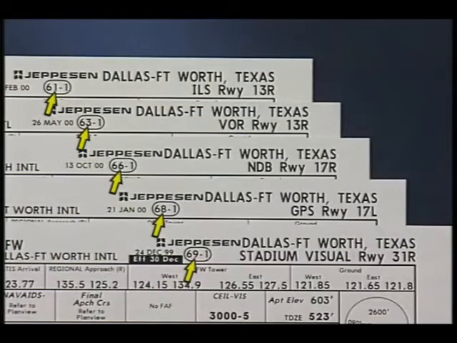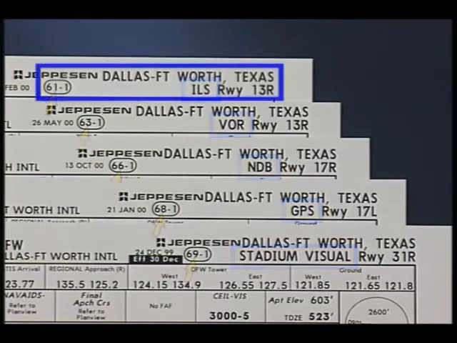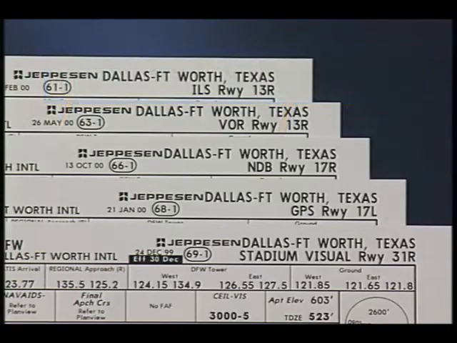The second digit represents the type of approach chart and is based on the navigational aid used to conduct the approach. In this example, the number 1 represents an ILS, MLS, LOC, or SDF approach. Typically, approaches with the lowest landing minimums and greatest precision have a lower index number than approaches with higher minimums. The chart legend lists the assigned numbers for each type of chart.